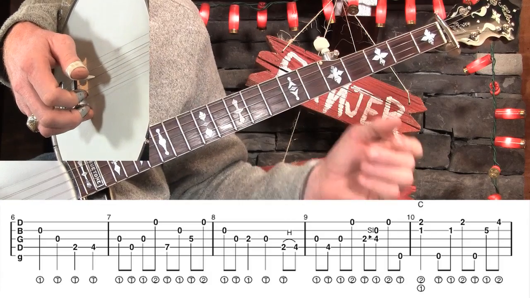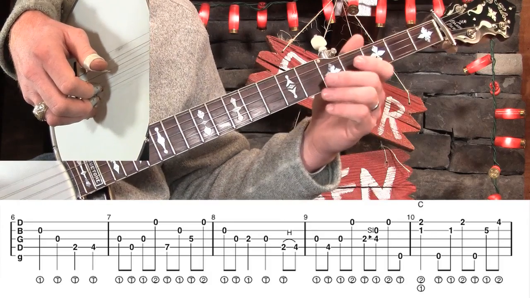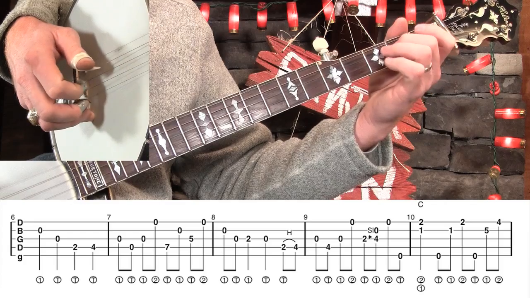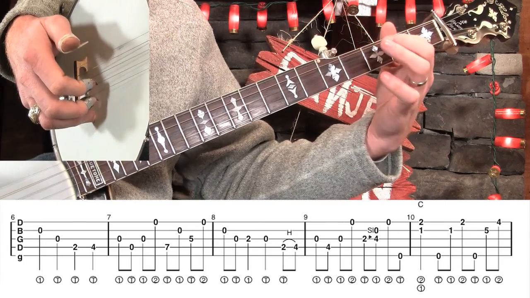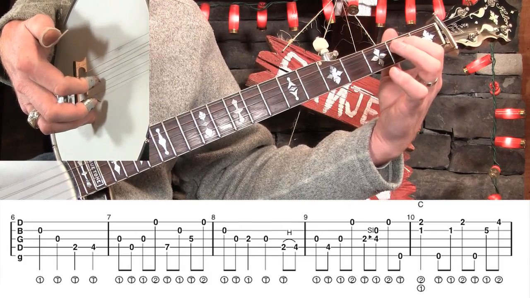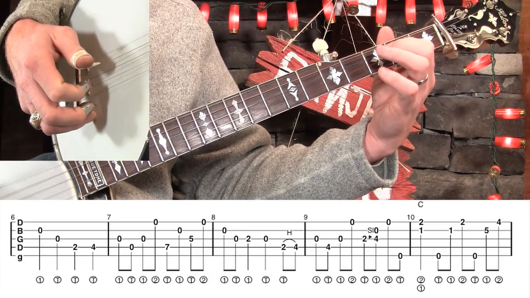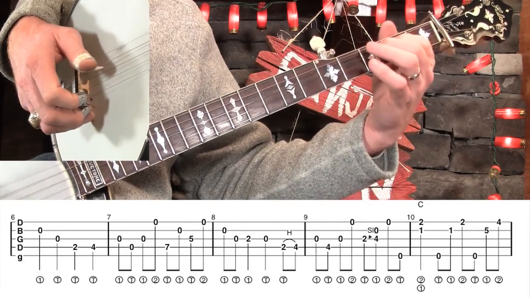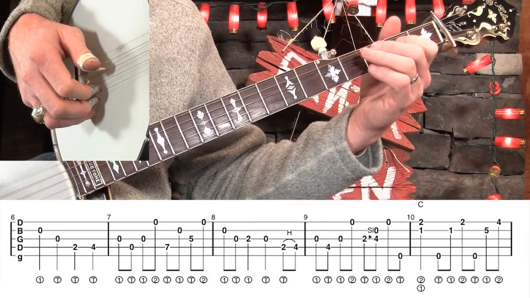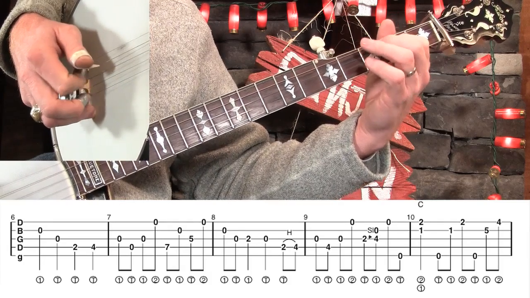Now here in measure 8, we do actually have some single string stuff. It sounds like this. It's very basic, but we're going to play B string, G string, and then with our index finger, grab the G string on the 2nd fret. If that's too difficult for you, you could just hammer that on if you wanted. But I think it sounds good picked, and you need to learn how to do that.